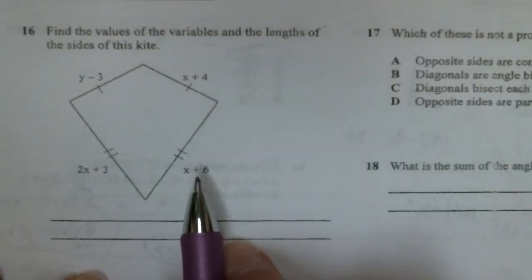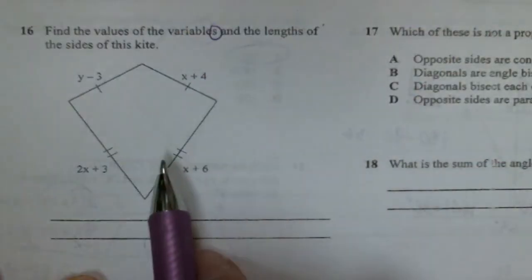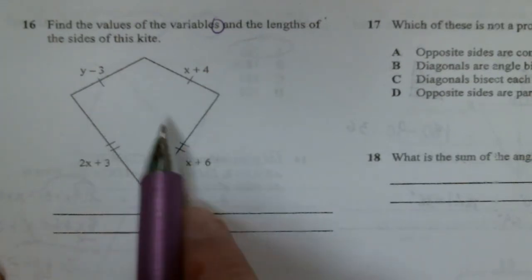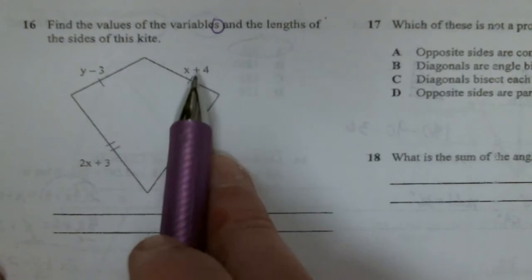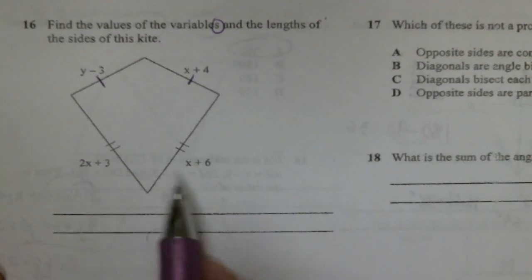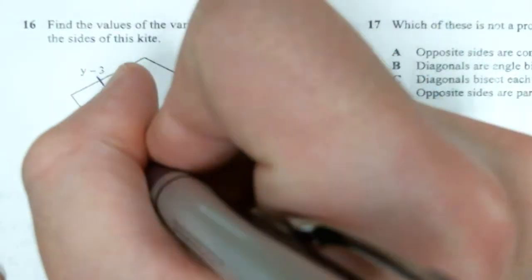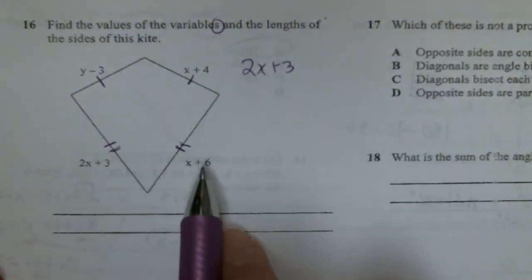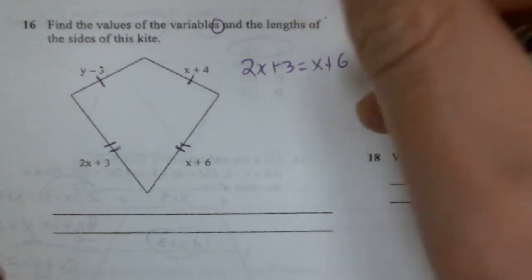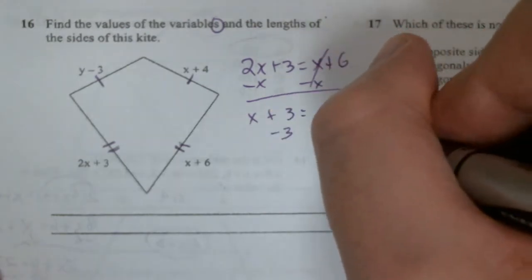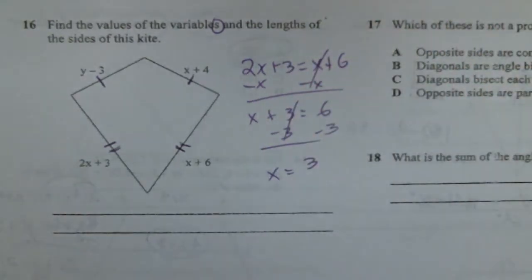Number 16. Find the values of the variables and the lengths of the sides. In a kite, I know that consecutive sides are the same. Up here I can't do anything yet, because even though I do have 2 ticks, I can't solve it with an x and a y. But I can come down here and set these two expressions equal, because both of these sides are congruent. So 2x plus 3 equals x plus 6. Subtract x: x plus 3 equals 6. Subtract 3, and x is equal to 3.